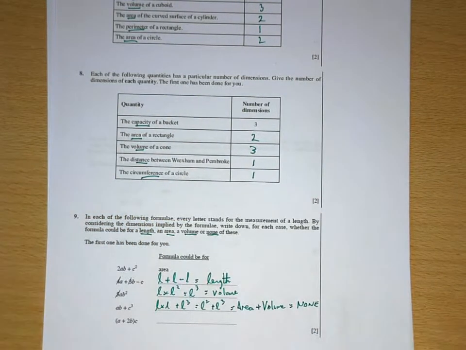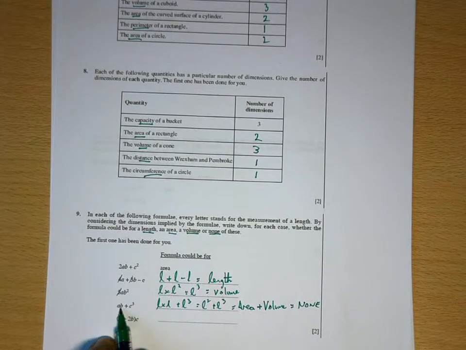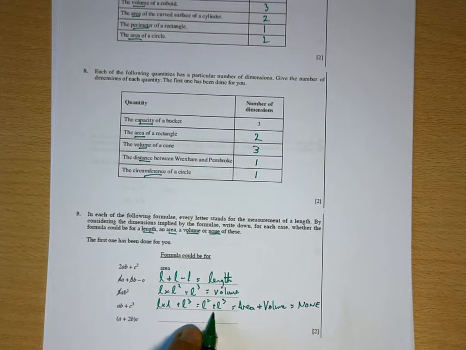You can't add things with different dimensions together. So an area plus a volume doesn't work, so it's none. So replace the A and the B with length times length, which is area, plus length cubed, which is volume. You're trying to add an area and a volume, can't do it.